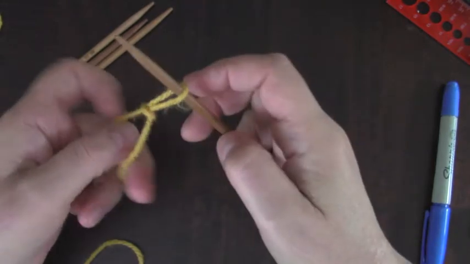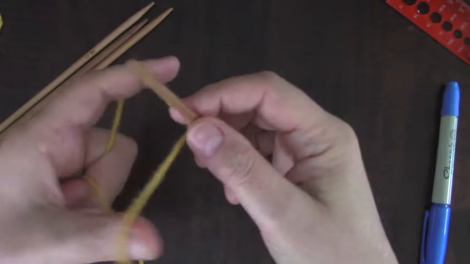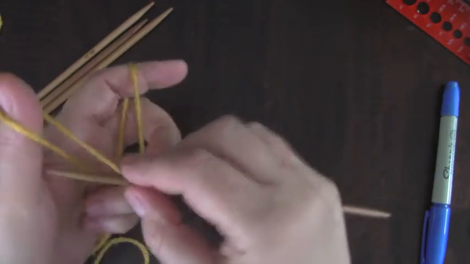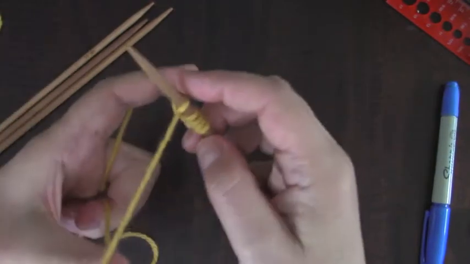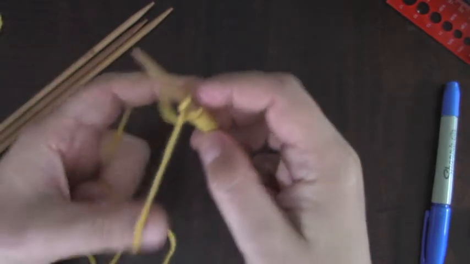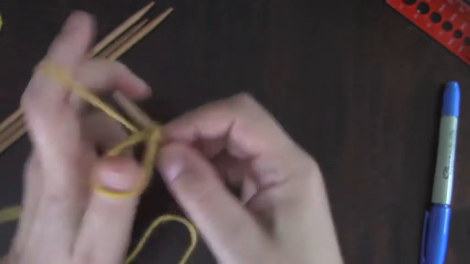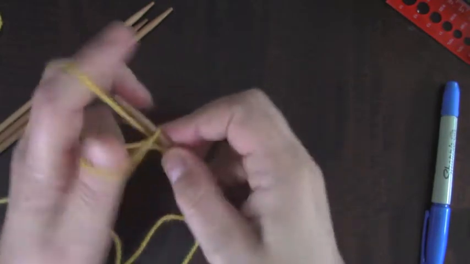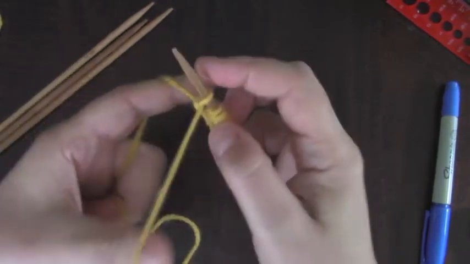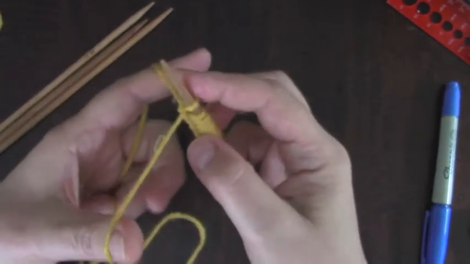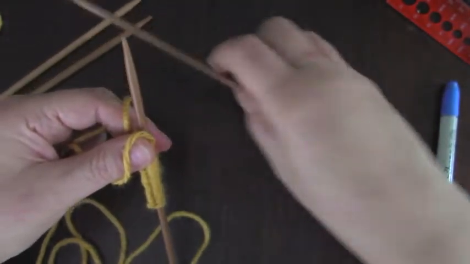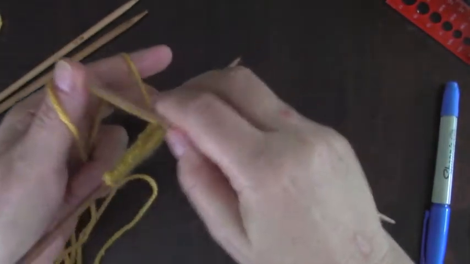Just make a loop, and this is stitch number 1, and now 2, 3, 4, 5, 6, 7, 8, 9, 10, 11, 12, 13, 14, 15, 16, 17, 18, 19, and 20. So that's one needle. For the next one, I'm taking the next needle and I will do the same.